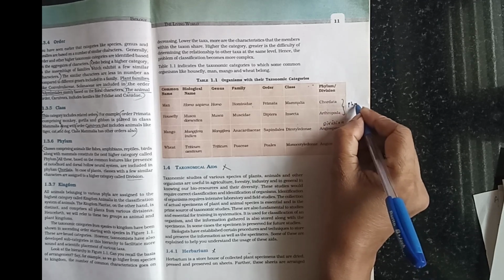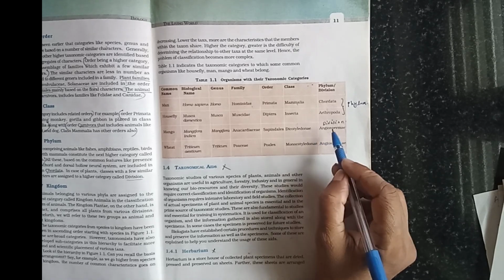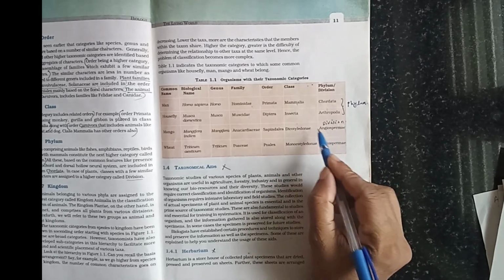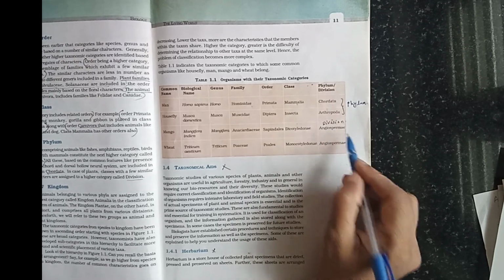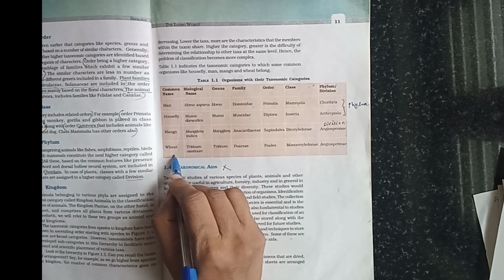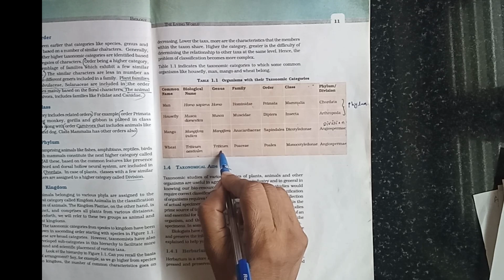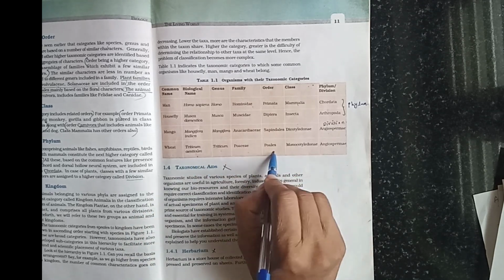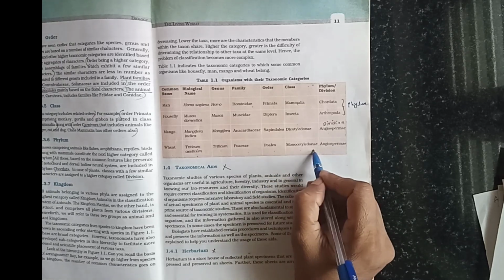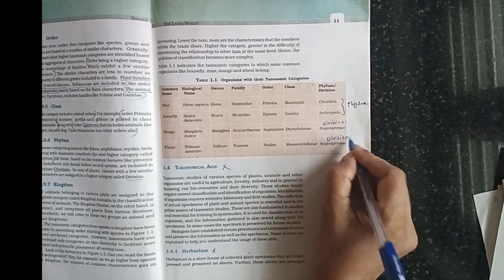These were animals, but mango is a plant tree. So here we denote division. Division Angiospermae. Next, also a plant, wheat. Scientific name Triticum aestivum. Triticum generic name and aestivum specific name. Family Poaceae. Order Poales. Class Monocotyledonae and division Angiospermae.